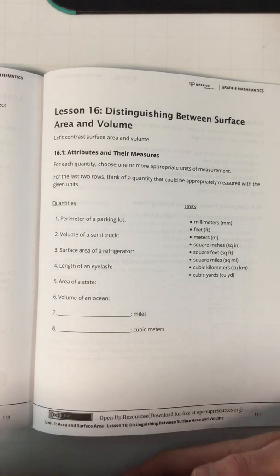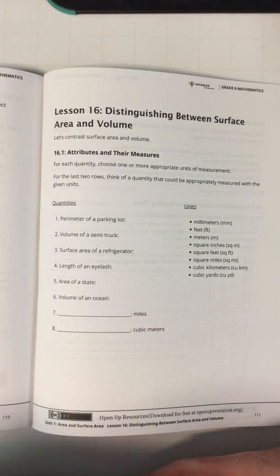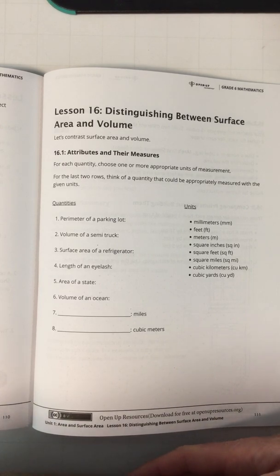All right, guys, in today's video, we're going to look at activity 16.1, as well as a few other things. So all you guys need is your book. Everything else I'm going to kind of walk you through.